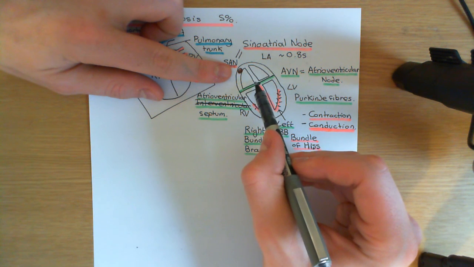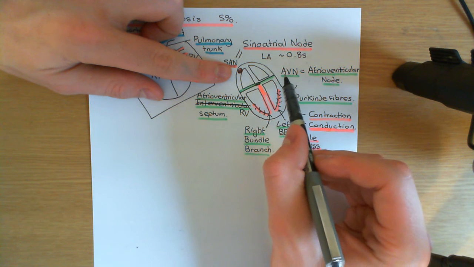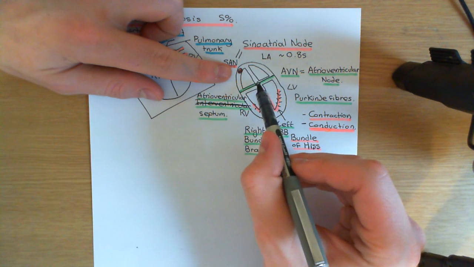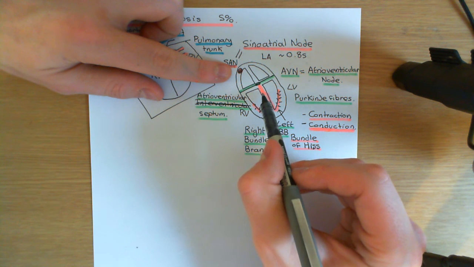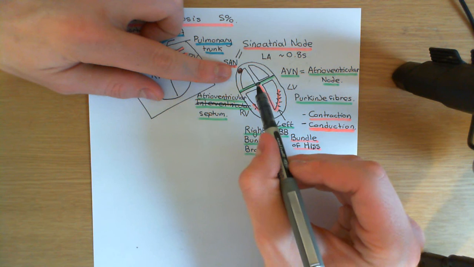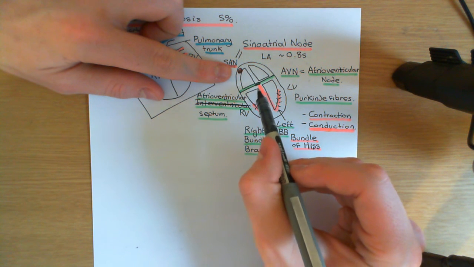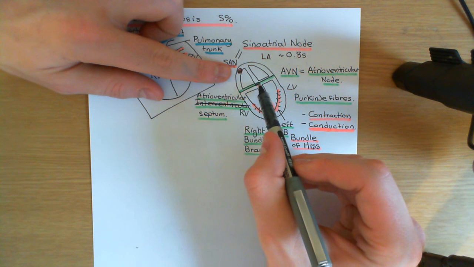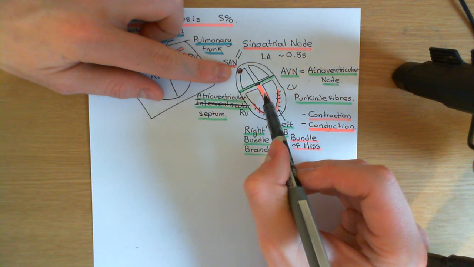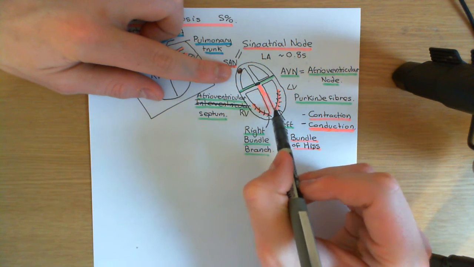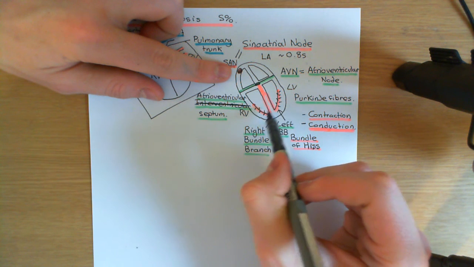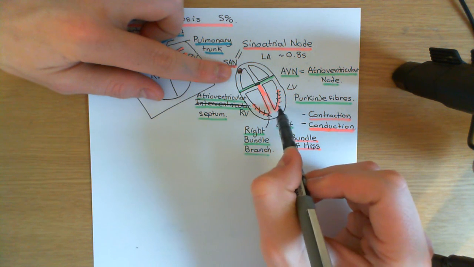Okay, so the electrical signal passes through the atrioventricular node, which is a specialized cluster of conduction cardiomyocytes. These pass the electrical signal then onto a network or a bundle of conduction cardiomyocytes known as the bundle of His. These are insulated from the surrounding contraction cardiomyocytes. So the electrical signal propagates down the bundle of His, then down the two bundle branches, the right bundle branch and the left bundle branch, still insulated from the surrounding contraction cardiomyocytes.